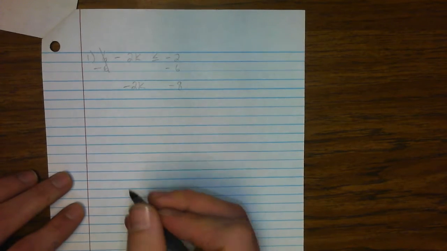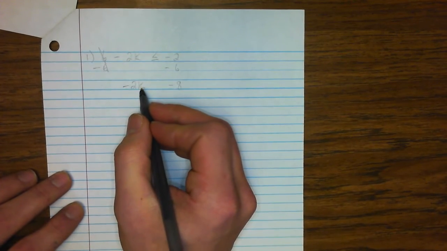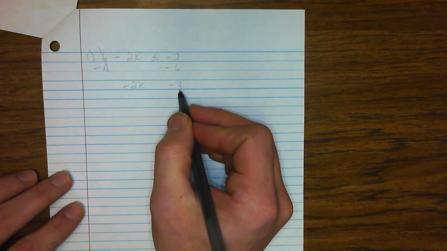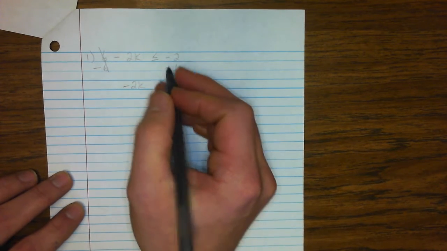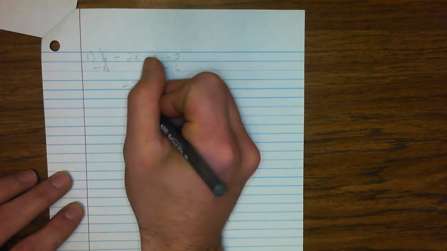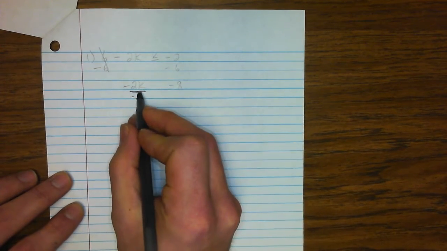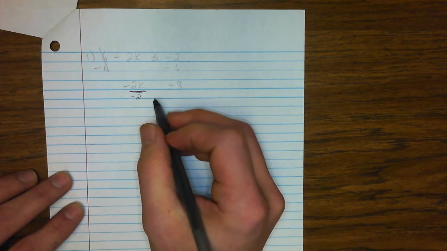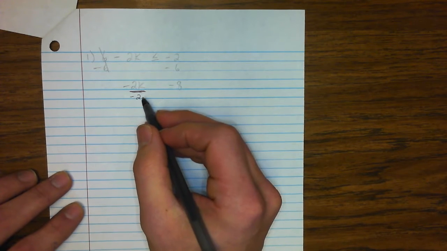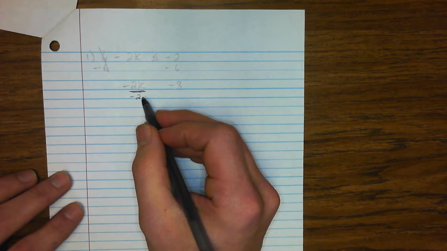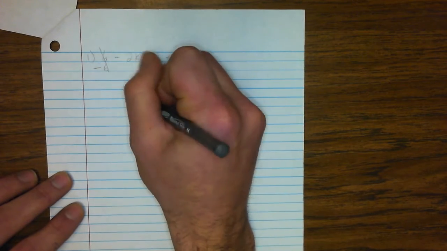I'm going to switch to pen so it'll show up a little better. Alright, so I have negative 2k on the left side, negative 8 on the right side. My last step is to divide by negative 2, because the k here is being multiplied by negative 2. So the inverse operation, the opposite operation from multiply is divide. So I'm going to divide each side by negative 2.